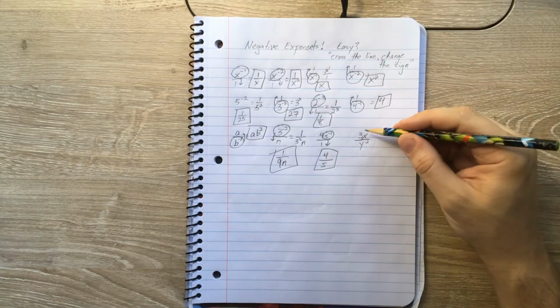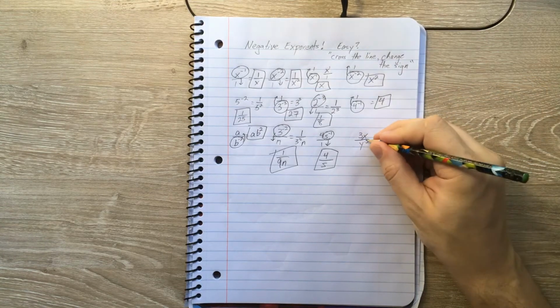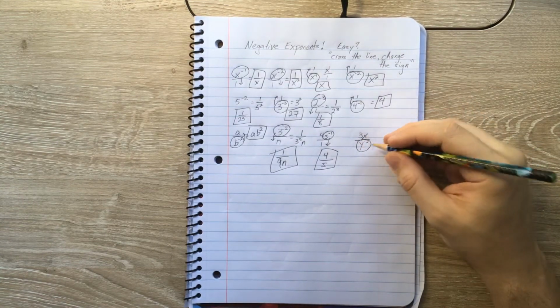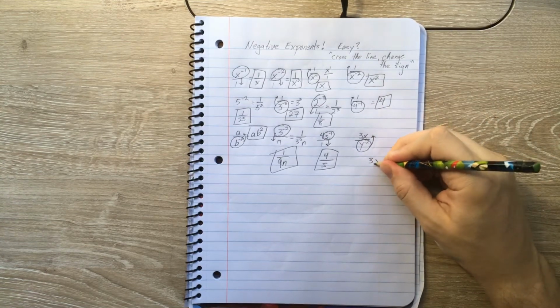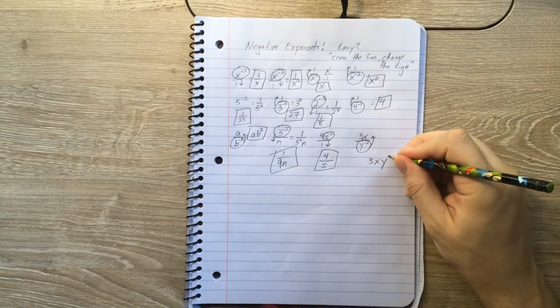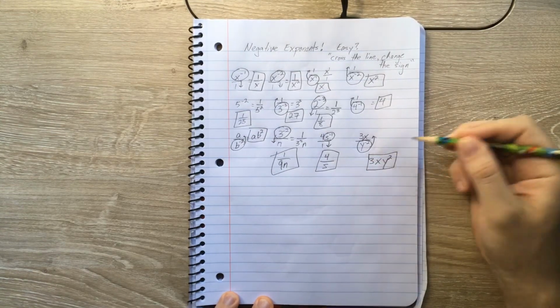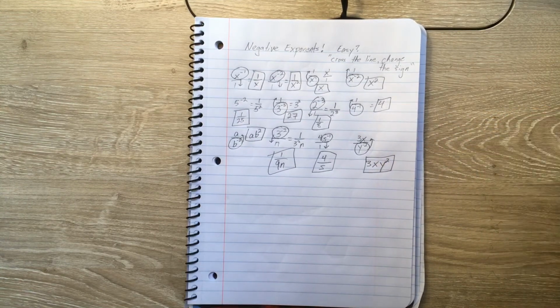And our last problem, 3x over y squared. Well, this y squared is my problem. The 3 is fine, it's a 1. The x is fine, it's a 1. But I'm going to bring this up, and that gives me 3xy squared. And please remember, when you're writing these problems, you want to put your variables in alphabetical order. Other than that, that is negative exponents.